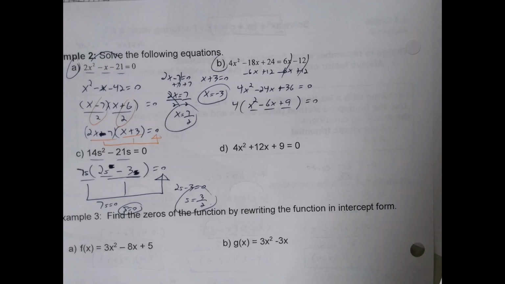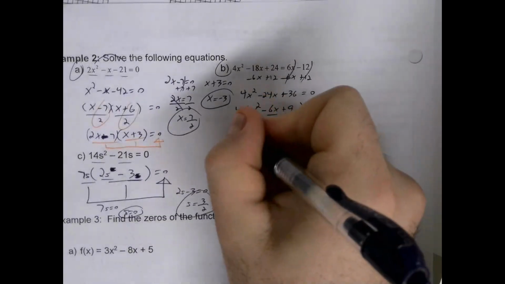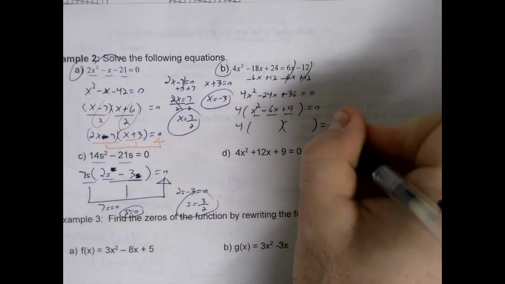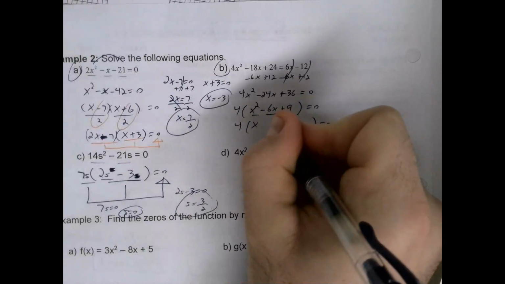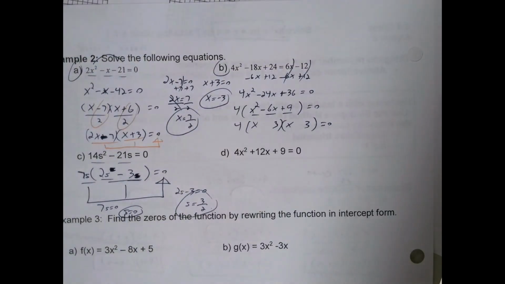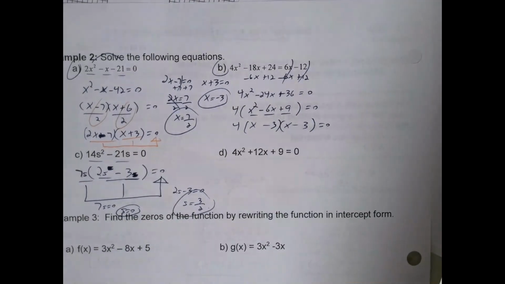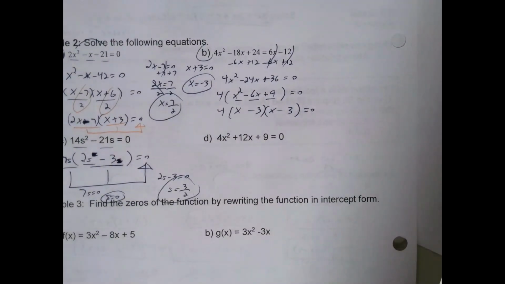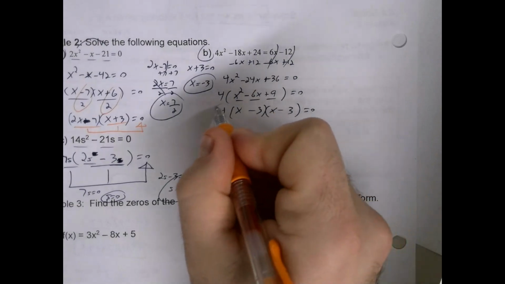Okay? Now, the inside of the parentheses is a trinomial where 1's out front. So we don't need to do divide and slide, do we? We just do the general factors now. What are the factors of 9 that make 6? 3 and 3. Alright? So what we got here is 4 out front, our 2 binomials, 3 and 3, and what are the signs? Minus, minus.